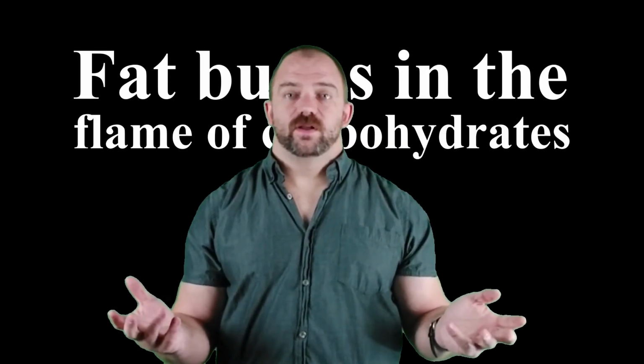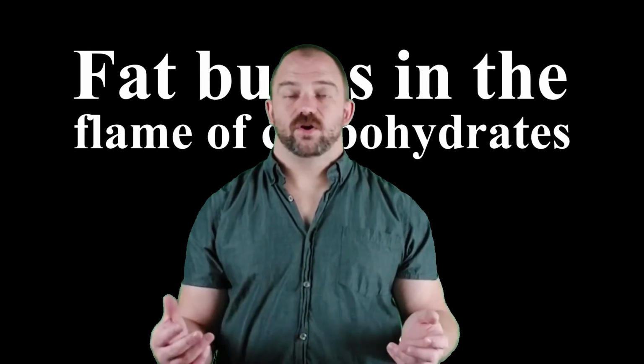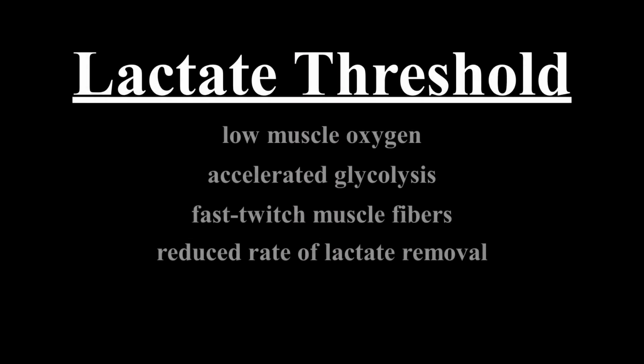Again, it all starts in the anaerobic pathways. Without them, aerobic phosphorylation can't even kick off. Remember, fat burns in the flame of carbohydrates. Lactate threshold is the point at which there is a sudden increase in blood lactate levels, indicating that lactate production is surpassing the removal of lactate.